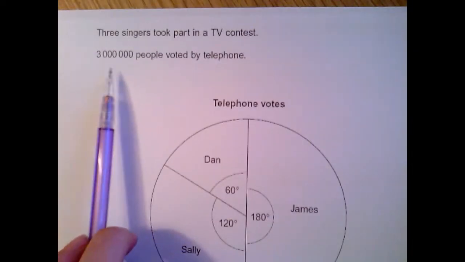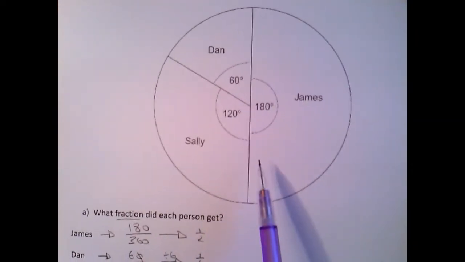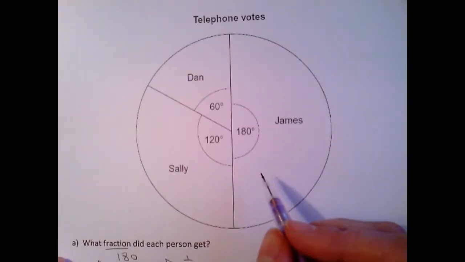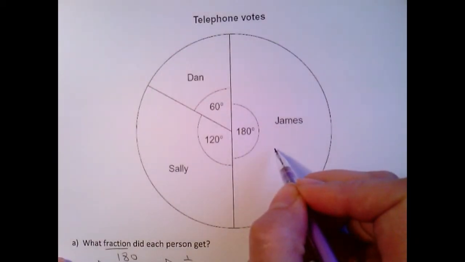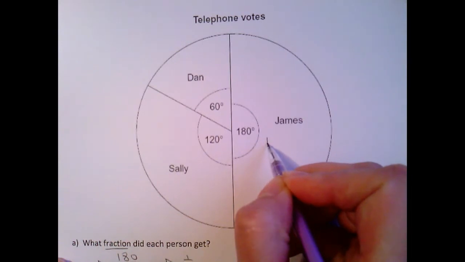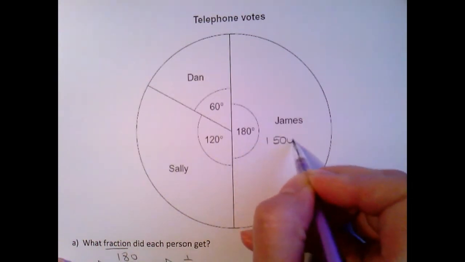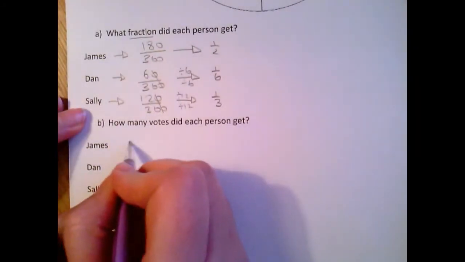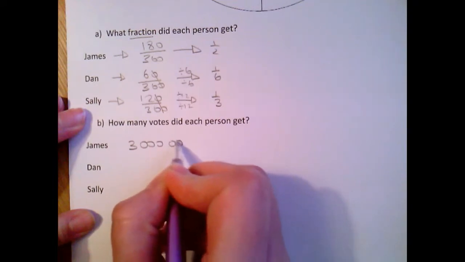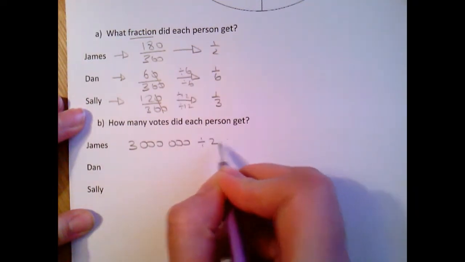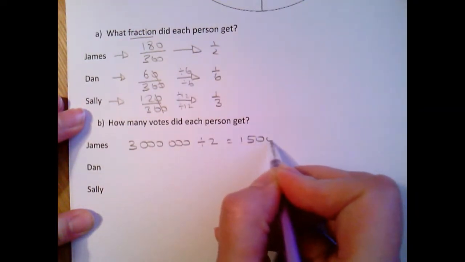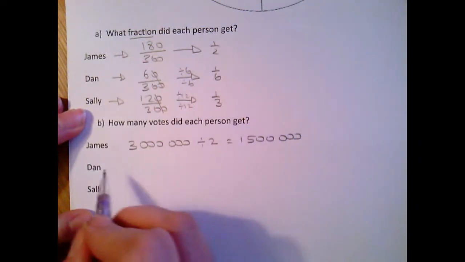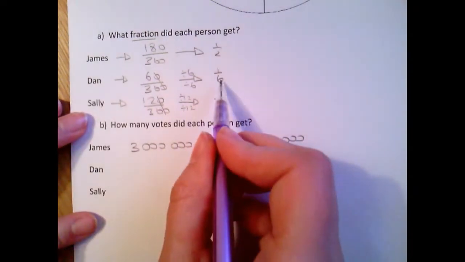So out of the 3 million, James got half of those votes. So half of 3 million would be 1.5 million, which would be 1 million and then 500,000, because he got half of the votes. So 3 million divided by 2 would get you a half. So that's that one. And then Dan was 1/6.